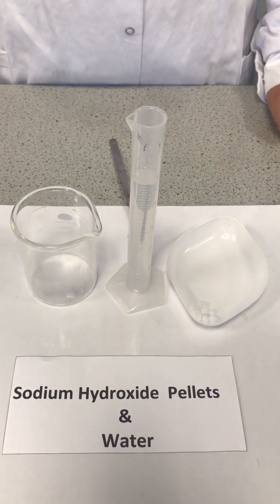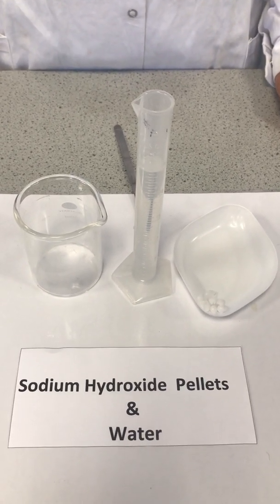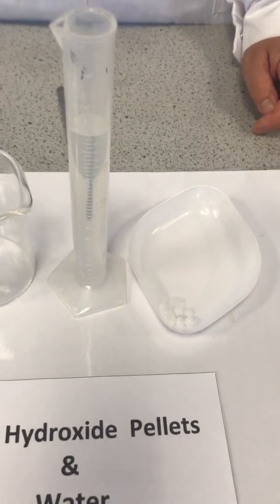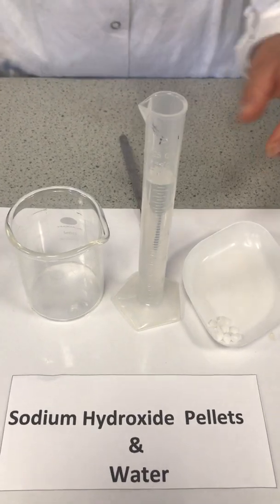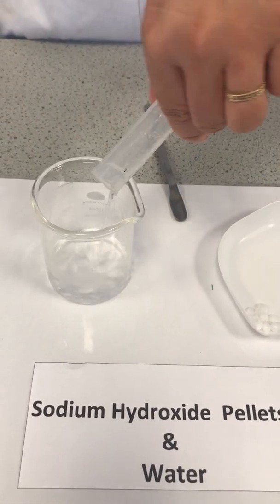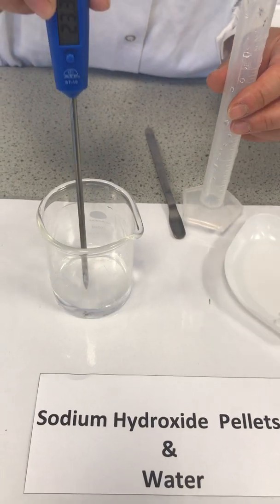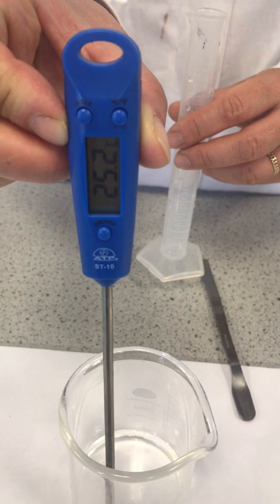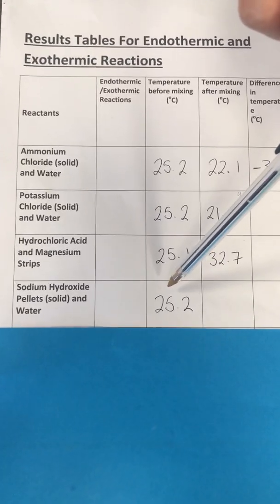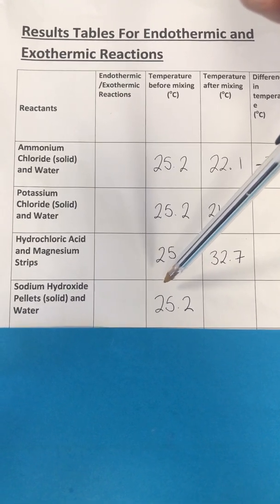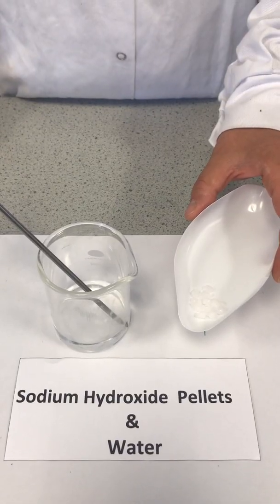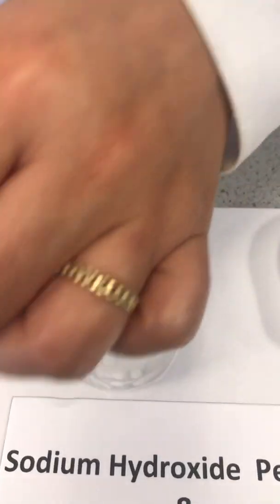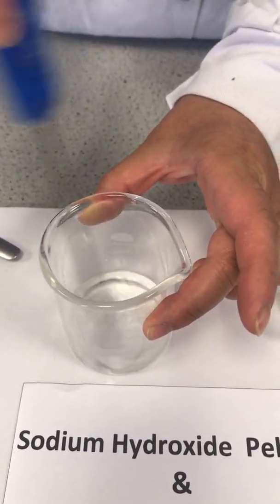Experiment 4. Reaction between sodium hydroxide pellets, which is solid, and water. Add water into the beaker and record the temperature. Now we will add sodium hydroxide pellets inside the water and we'll stir the water for a few seconds and record the temperature.